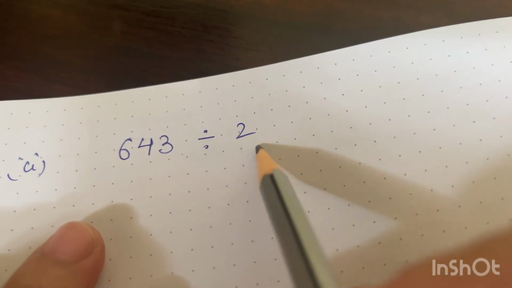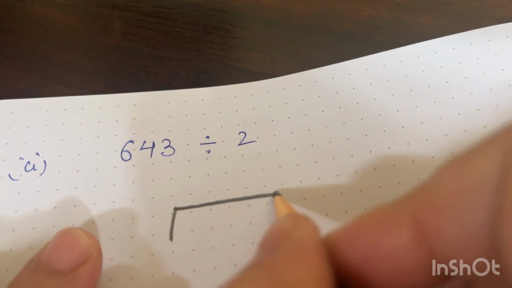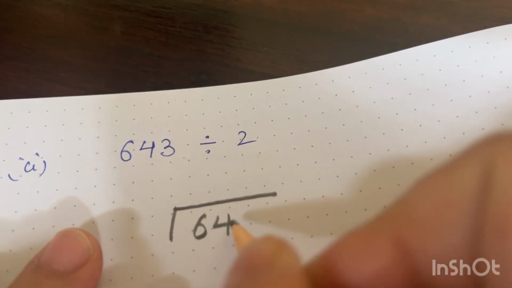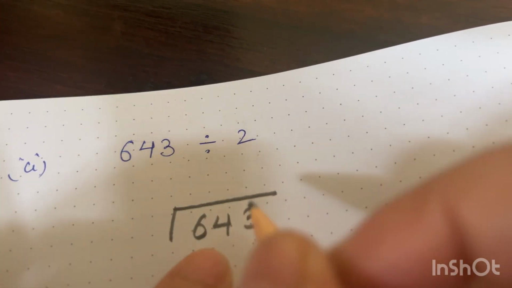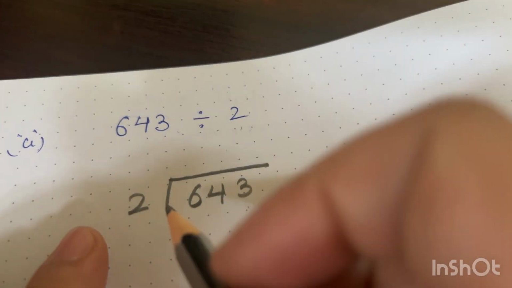643 divided by 2. This is with remainder. Now let us see. Again, we will put the bigger number, the dividend, this is called the dividend, inside the box, and divisor, that is 2, outside. Now let us solve it.